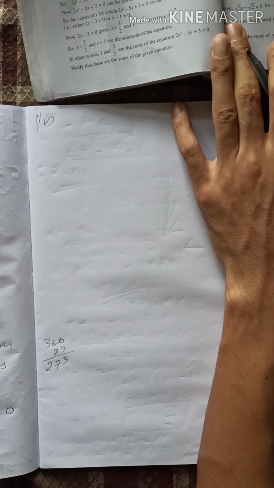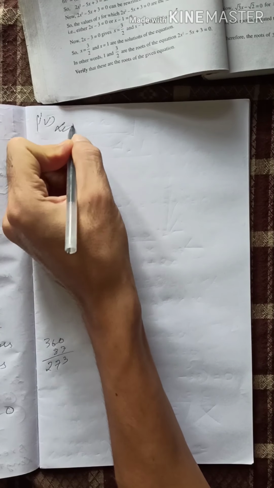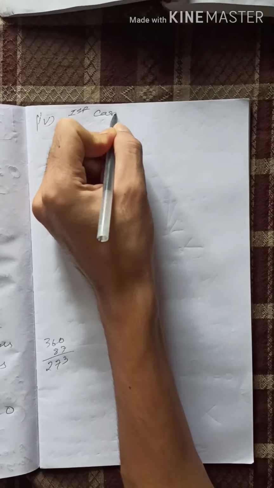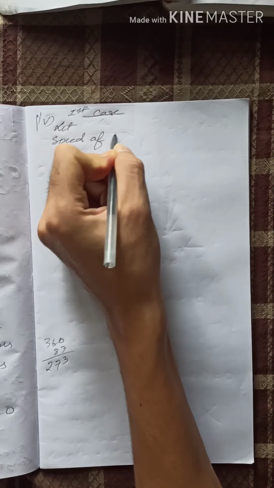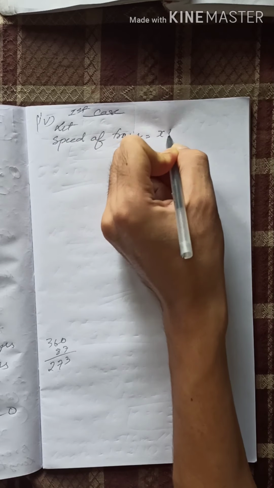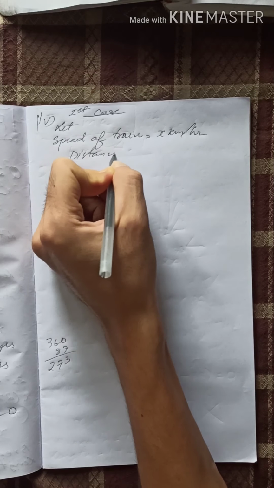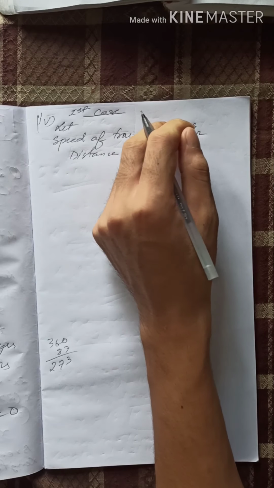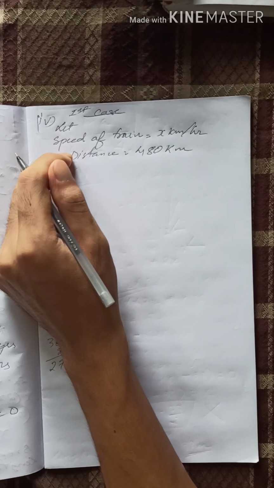So a train travels a distance of 480 km at a uniform speed. First case: let the speed of the train be x km per hour. Distance is 480 km. Speed is equal to distance by time.